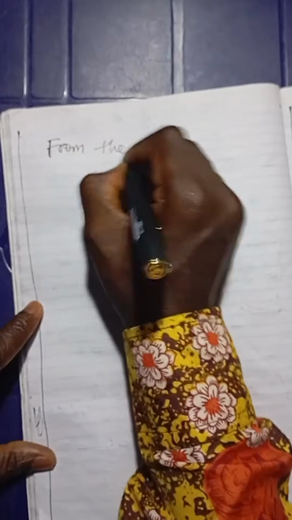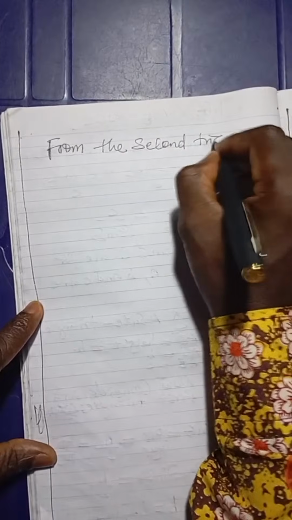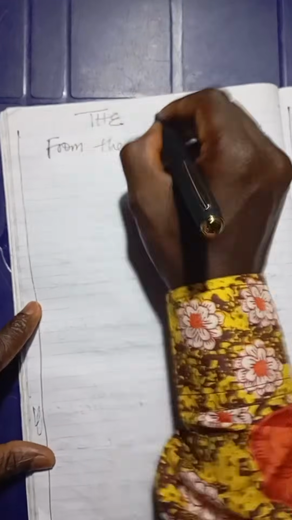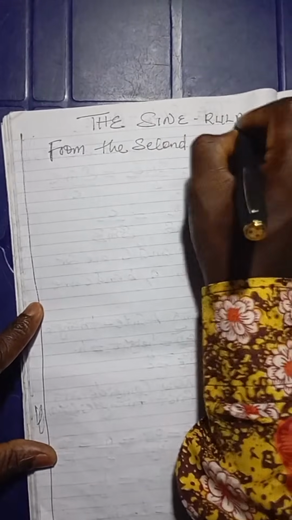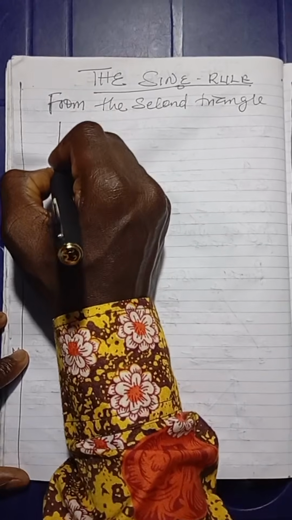From the second triangle, all right, so from the second triangle, we had something like this.